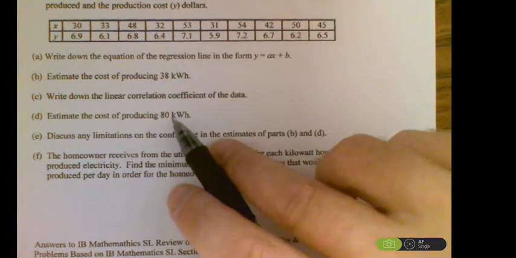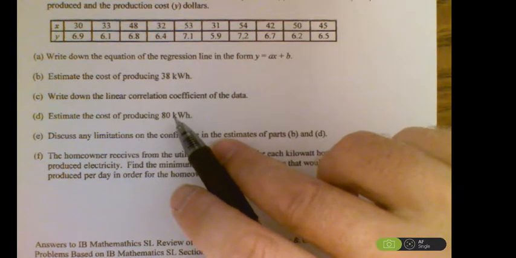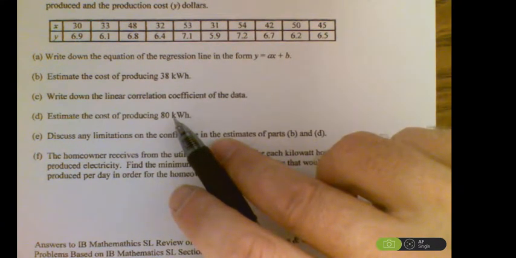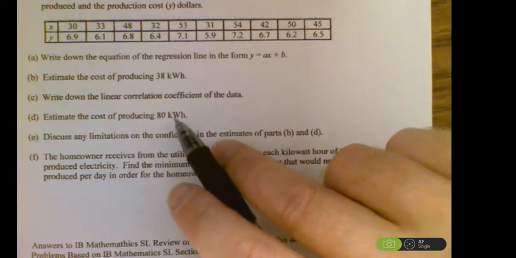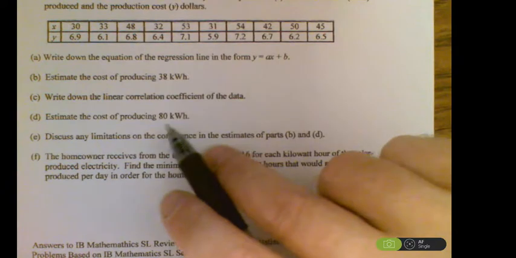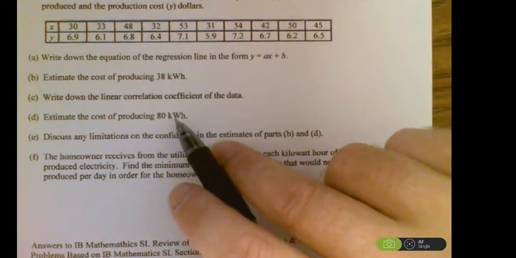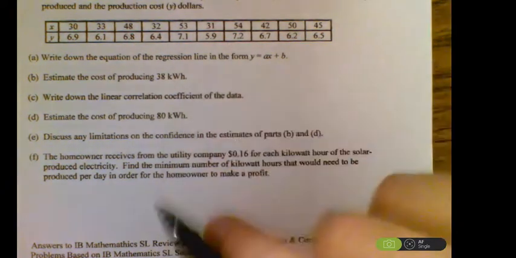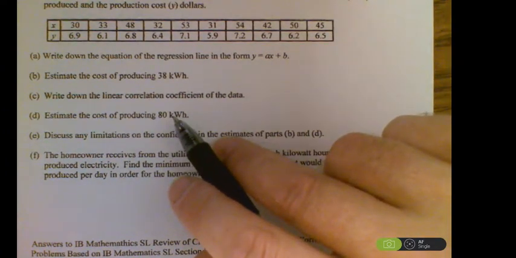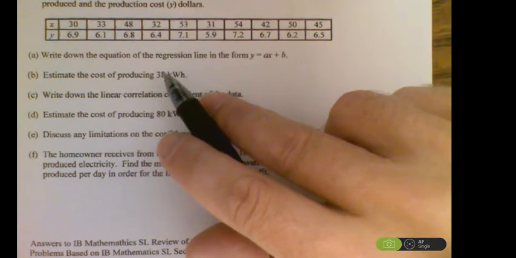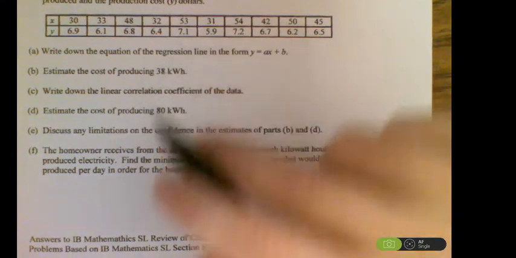However, for this one, we would say it is not valid because it is extrapolation. 80 is not a number within the range of our data. So they call that extrapolation, which means this is not a valid result that we're getting on this. We would not rely on this answer because it's not within the range of our data. However, we do rely on this answer as a valid answer.